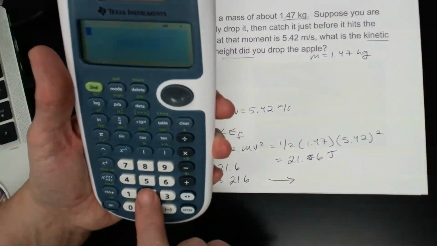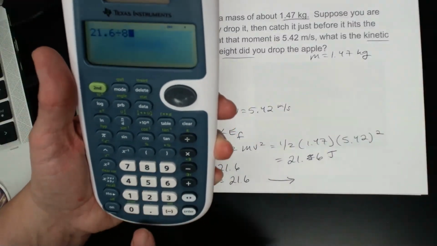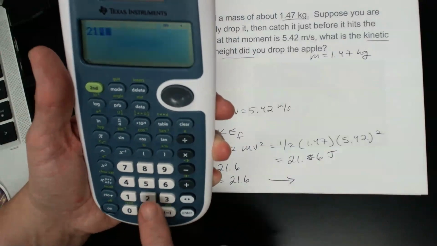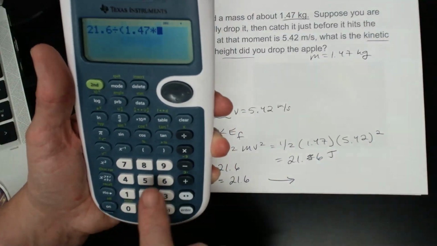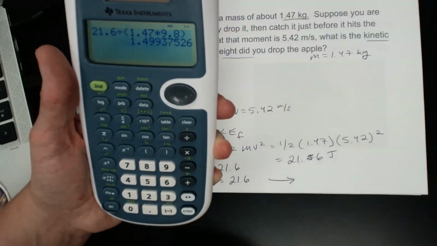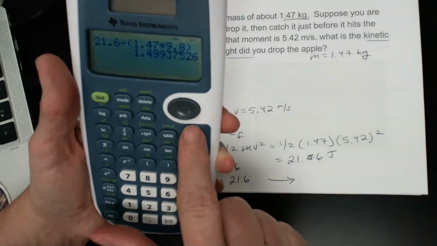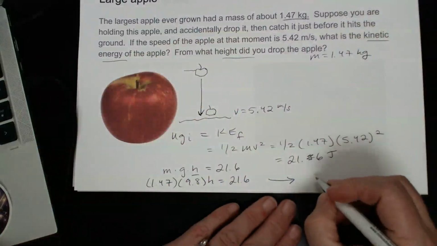I'm going to divide 21.6 by 1.47 times 9.8. So my height is about 1.5 meters.